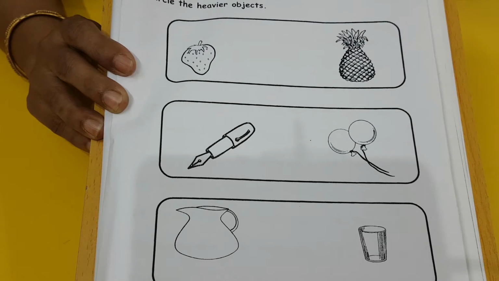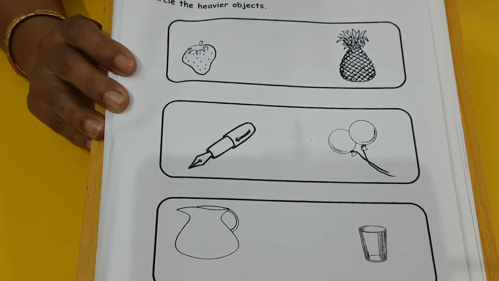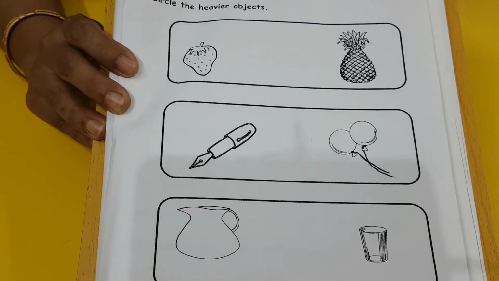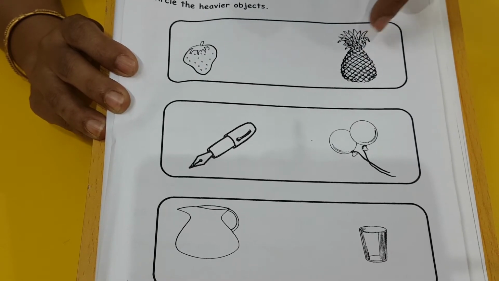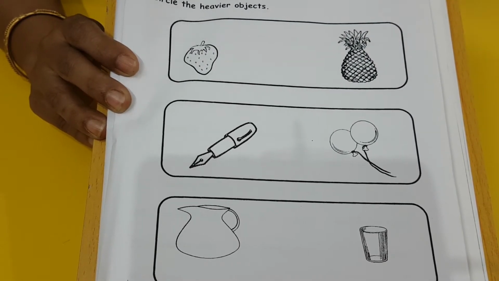This one. But to see what is heavier, you have to feel them in your hands. You have to feel the weight in your hands. You cannot look at it by the size. You have to take it in your hands, feel it and say which is the heavier one. I am sure you will definitely find that the pineapple is heavier than the strawberry.